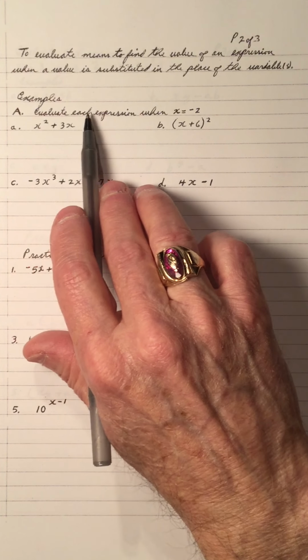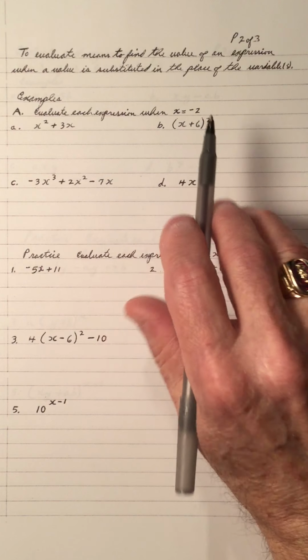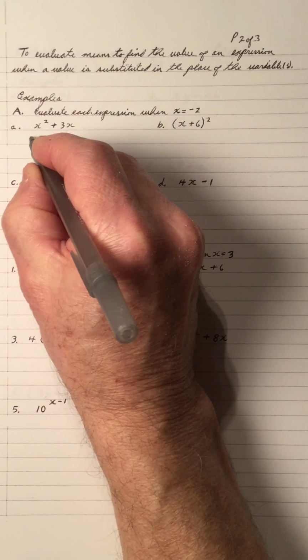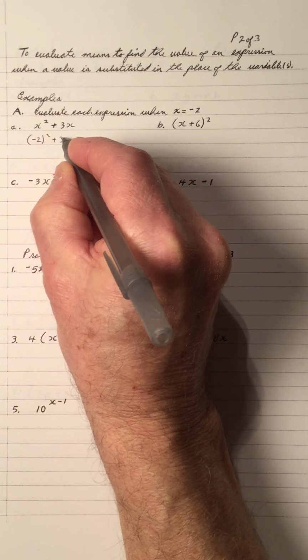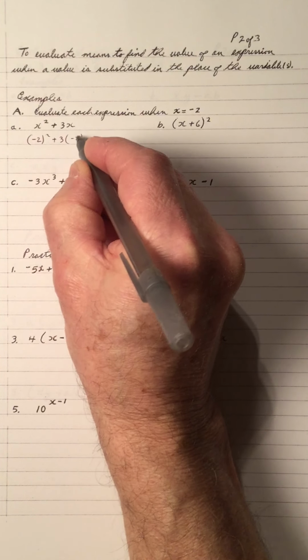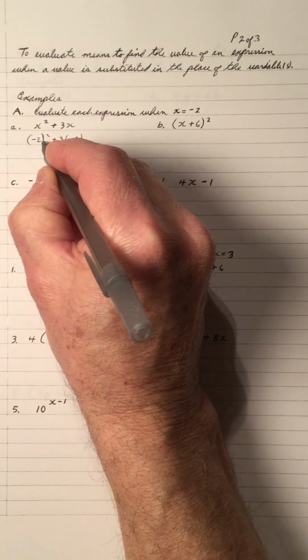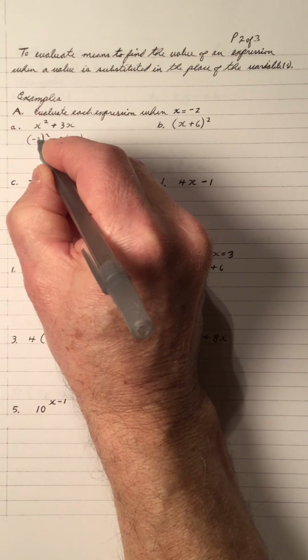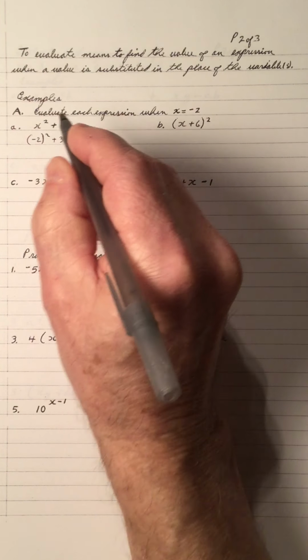A. Evaluate each expression when x is -2. So that means I have to put a -2 in the place of x. When I do, I put a bracket around the number that I'm substituting in. So there's x squared, so I go a bracket and the x is -2. There's the x, so I put a bracket and I put a -2 in, done.